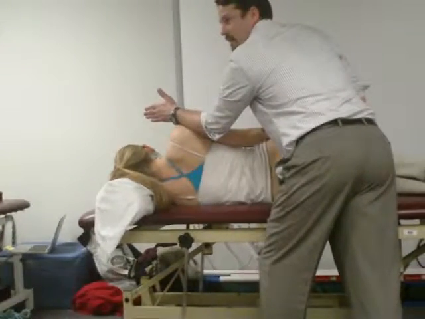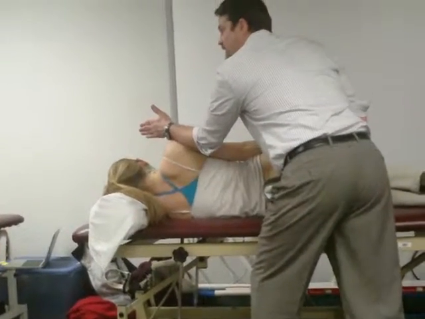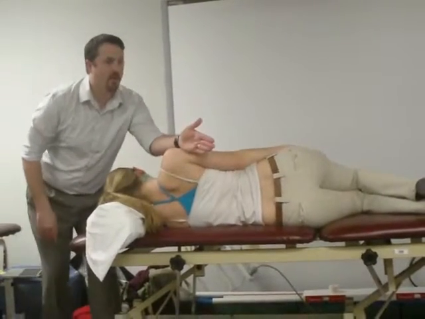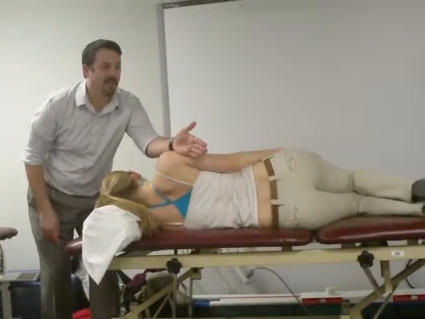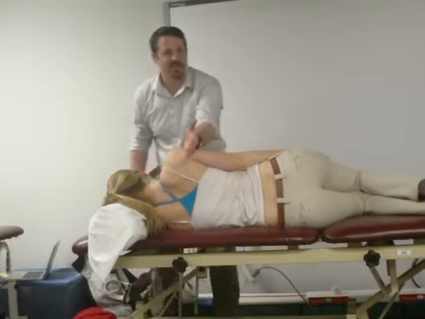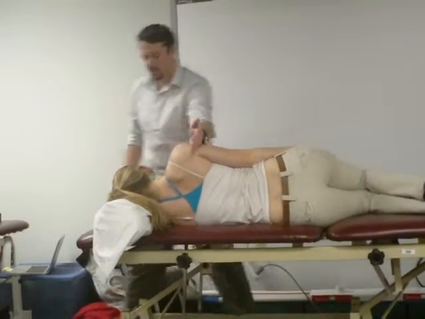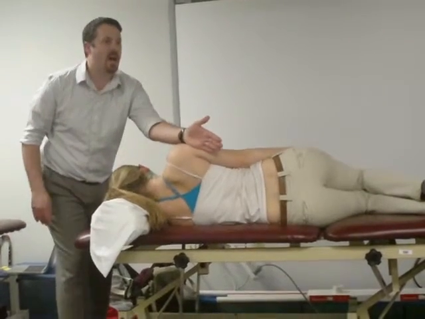Here's my reference point, yes? So my body can either be here or here. It cannot be here because this is the new pattern you're going to create. So I want to get my body in line with the angle.